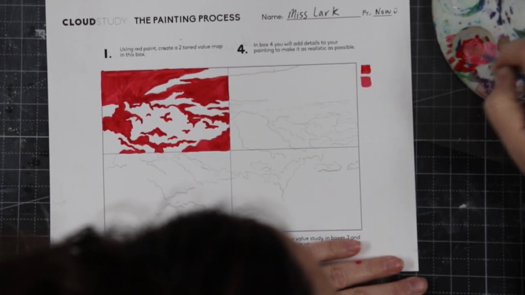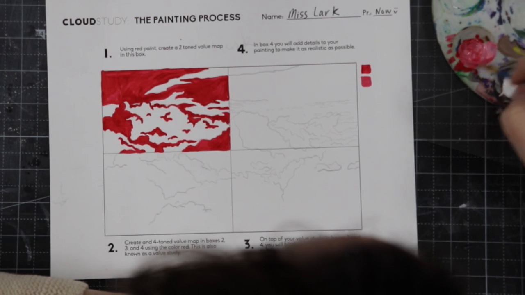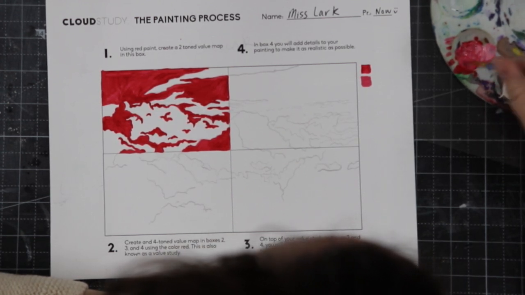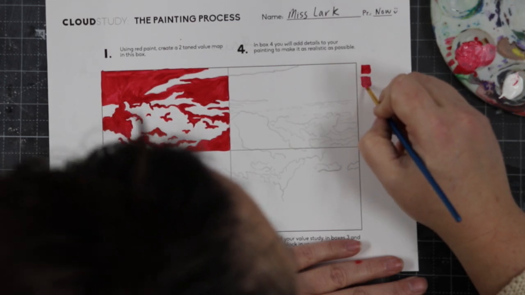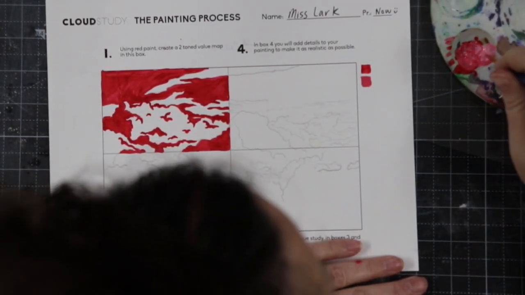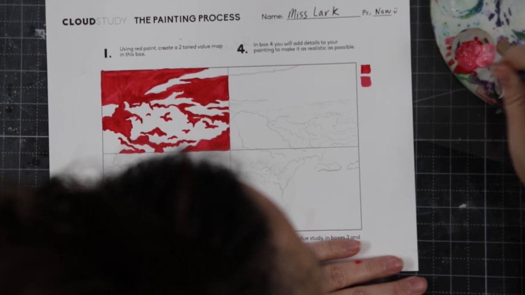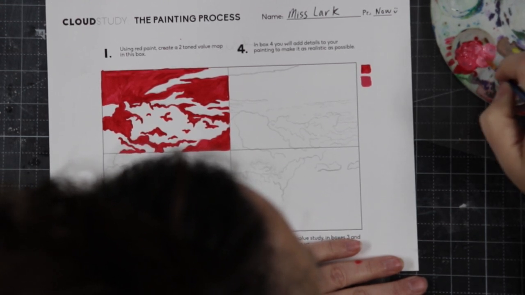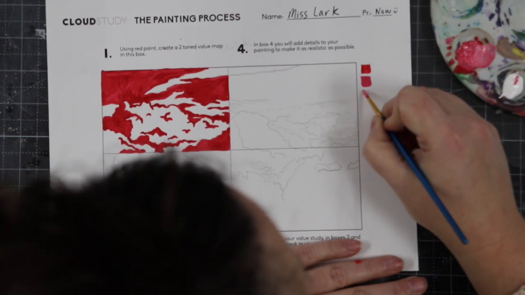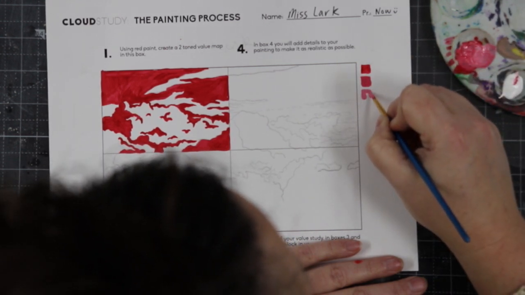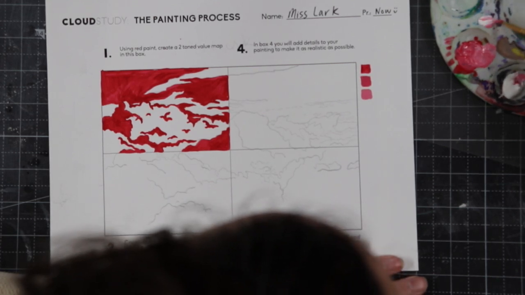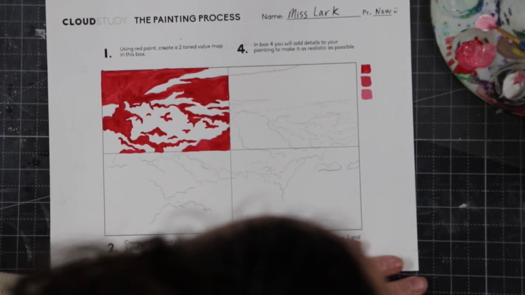Actually, that one just is not light enough. That looks better. Then for the lightest one, I'm just going to take some white and add a little bit of red to it. That way it's mostly white.